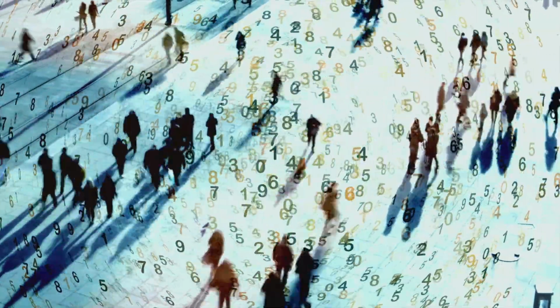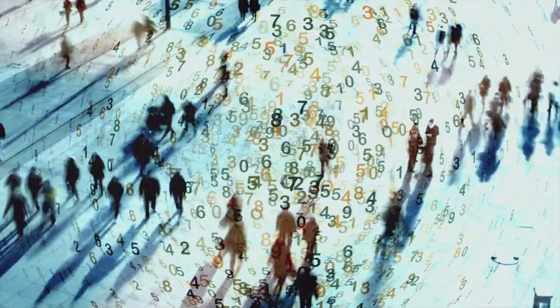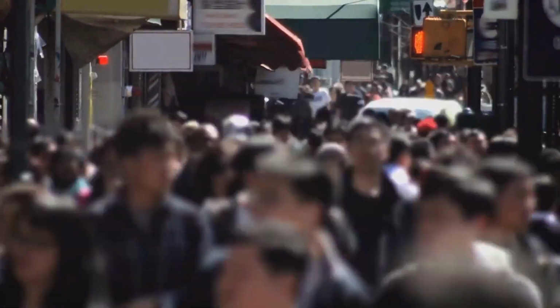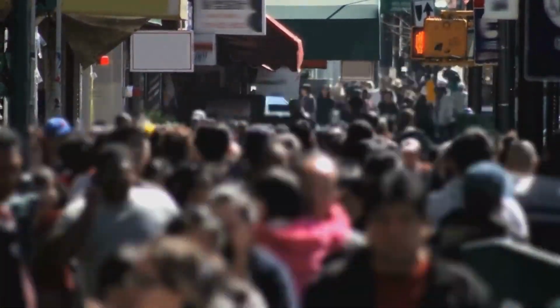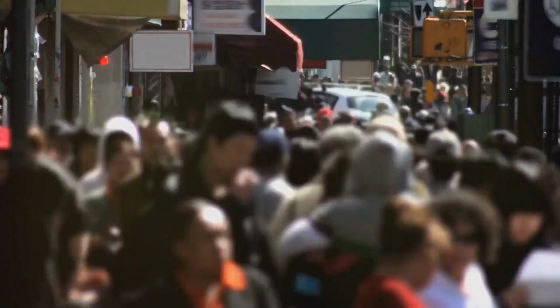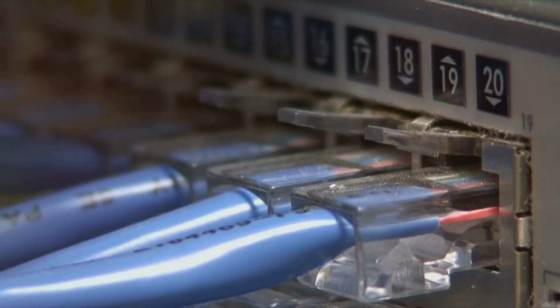Imagine a city bustling with people. To find a specific person, you first need to know which city they're in. That's your network address. But a city can house millions of people, so you need more detailed information. That's where the host address comes in, guiding you to the specific house or device. But how does a device know which part of the IP address is the network address and which part is the host address? That's where the subnet mask comes in.